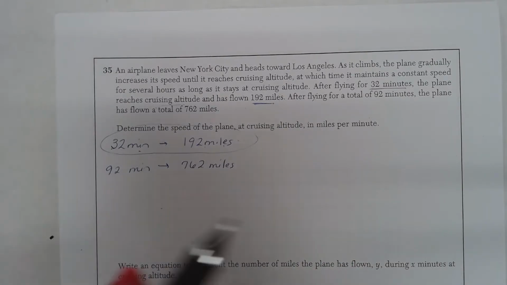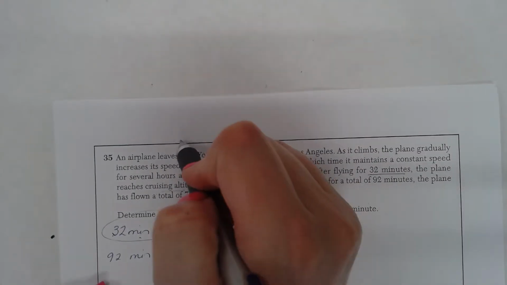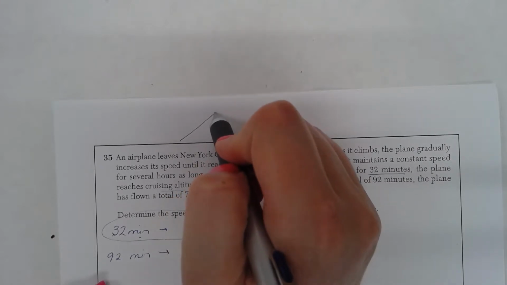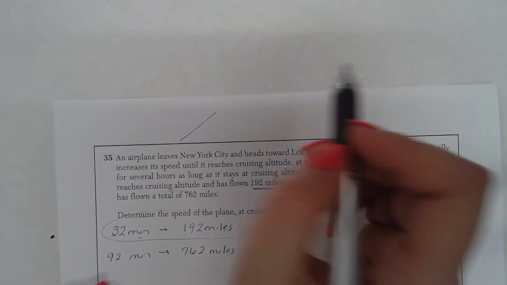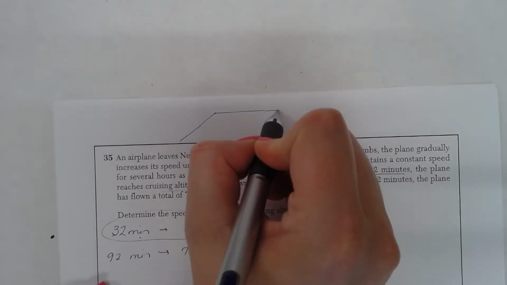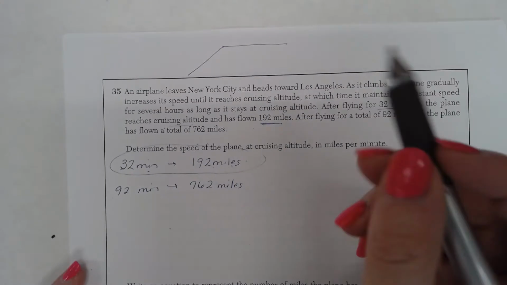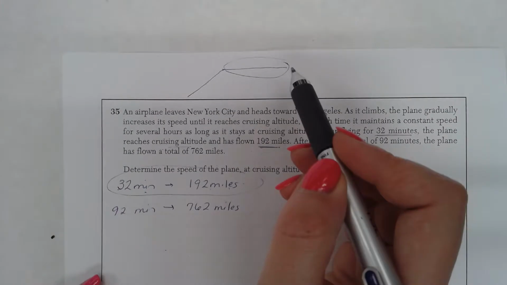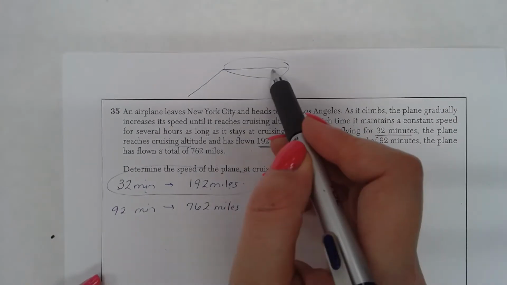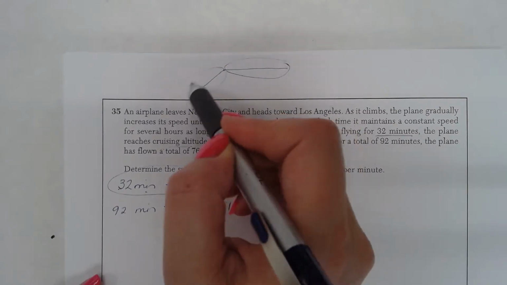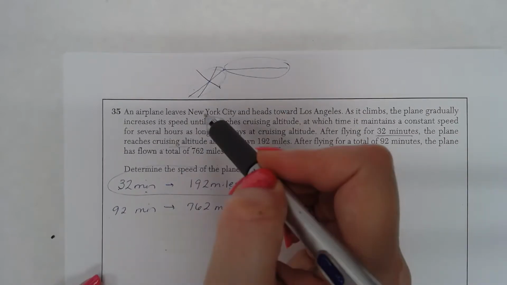So that first 32 minutes, I'm like, woo, woo, woo, here I go, I'm flying, flying, flying. That's my 32 minutes. That's my 192 miles. Now I'm at a cruising altitude. That's when I start to level off, and now I'm just flying straight to LA, okay? So that's what you want to pay attention to. I'm trying to find the speed at this cruising altitude up here. That's what I'm looking for. So I need to subtract this time and these miles, because those don't count, okay?